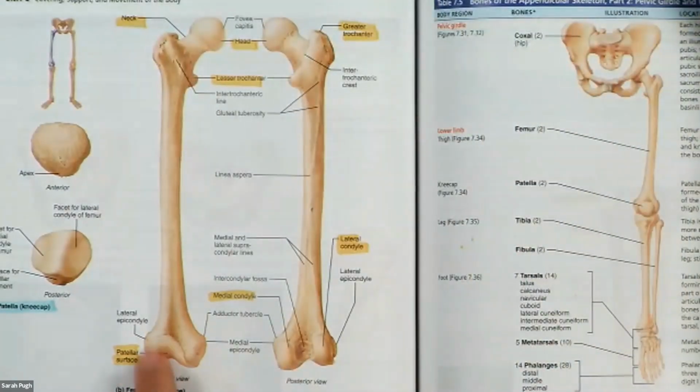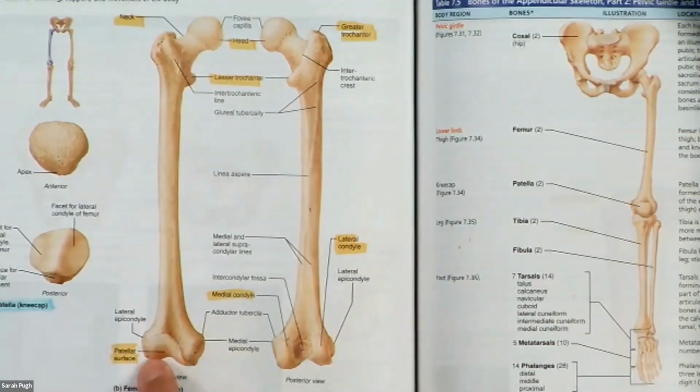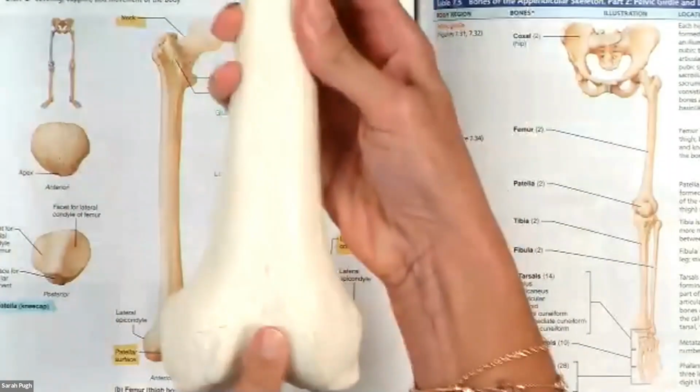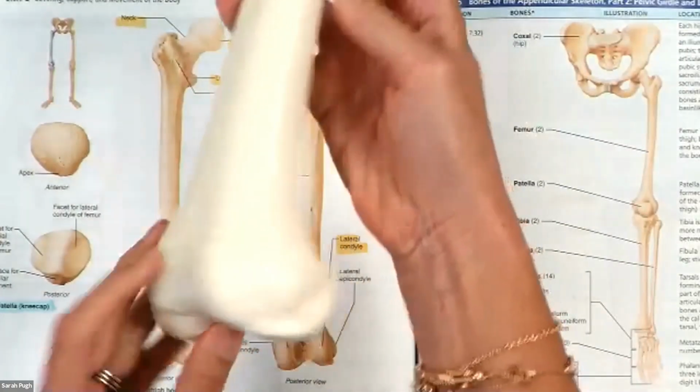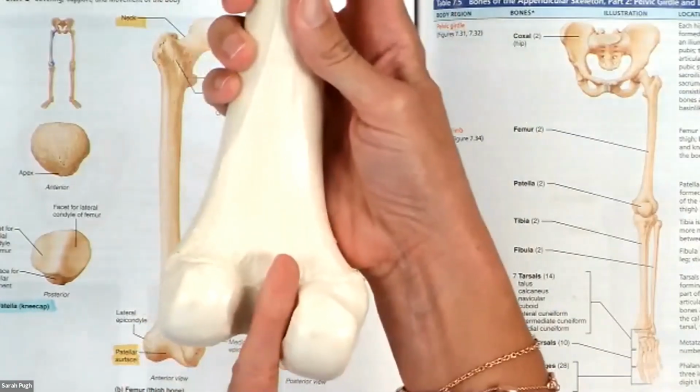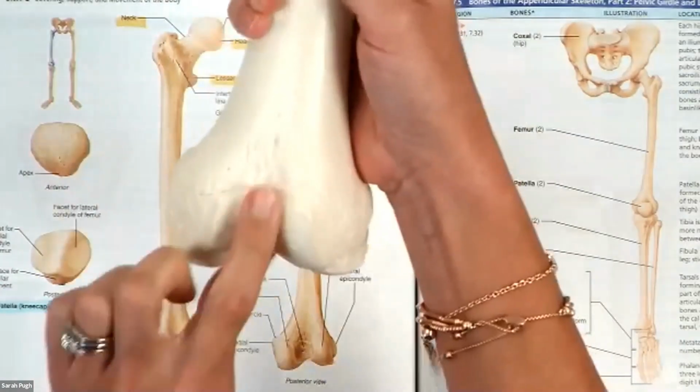And then we also have a patellar surface. The patellar surface is what your kneecap sits on, which we call the patella. So we can see that really well. If I flip the bone around on the back side, notice it's like a big divot. That's the back of your knee. Okay, so the patellar surface is this flat part.